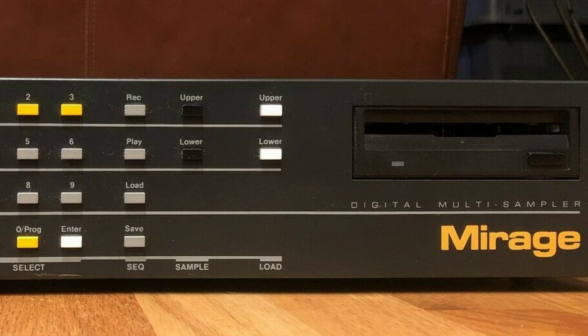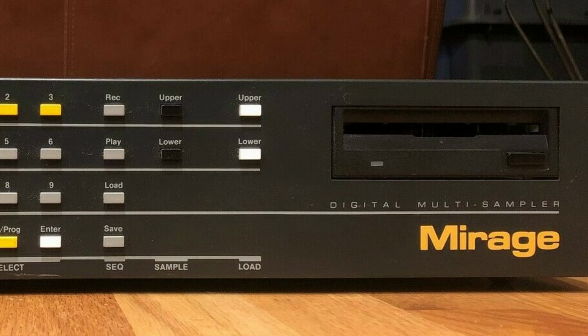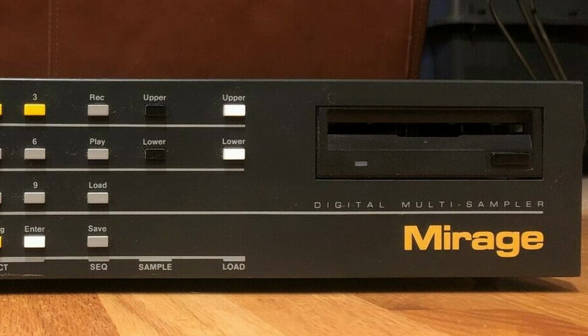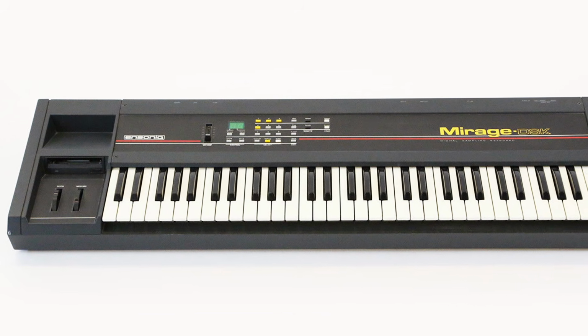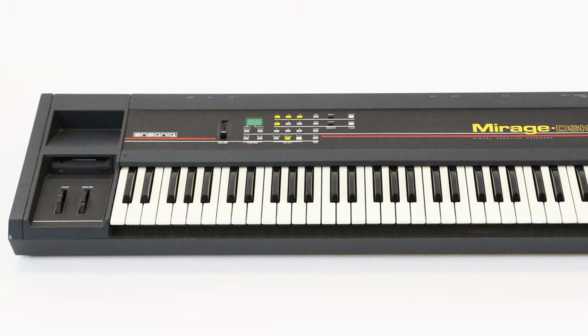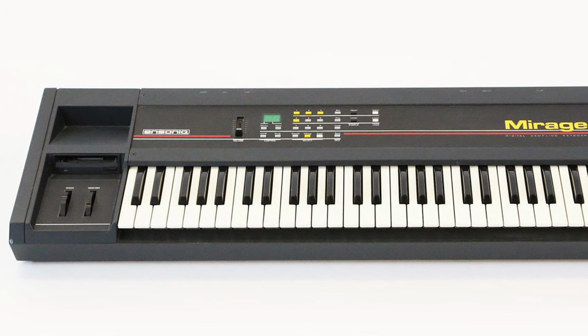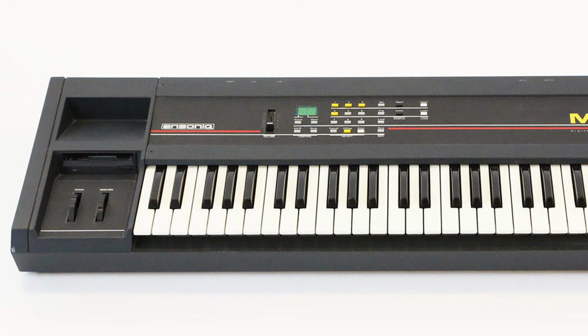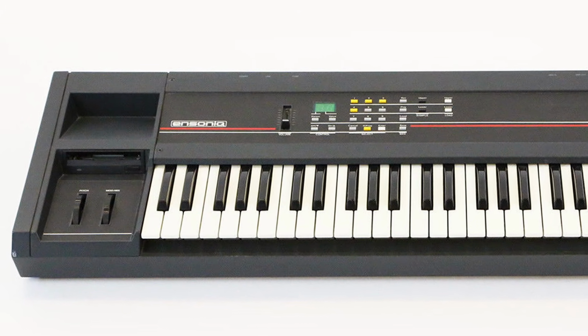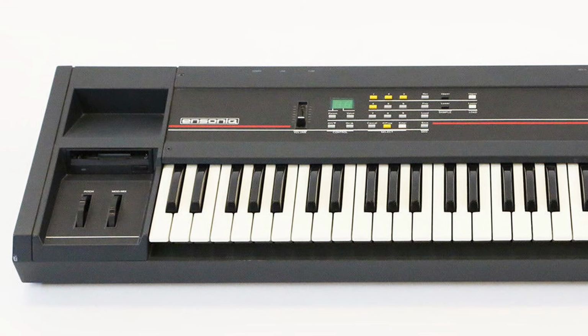So a pretty tricky thing to do. Nevertheless, some of these alternative operating systems also had different formats, and they are not supported. For example, there is one by Triton Sound Process. If someone knows about these things, just get in touch or send me some info and I could look into that as well. Yeah, and as I said, let's start with the Mirage.